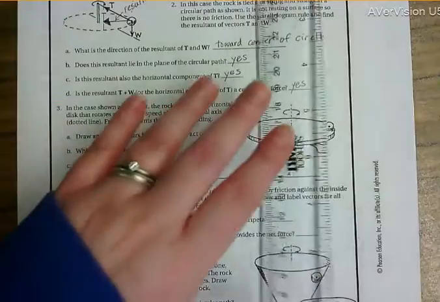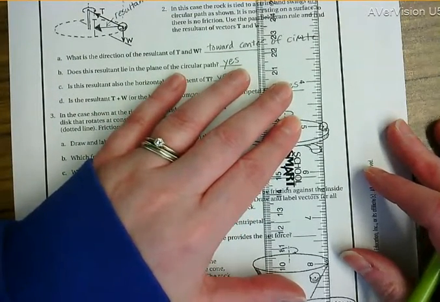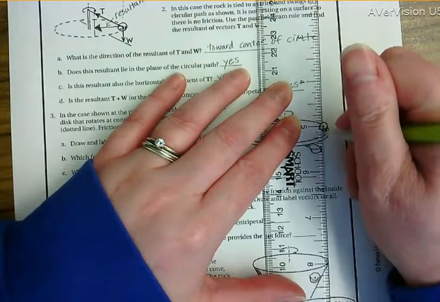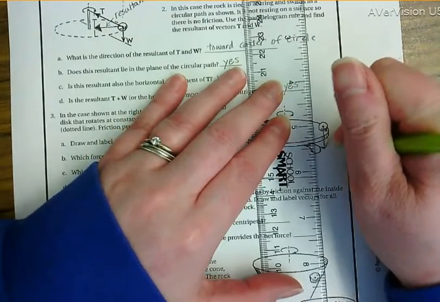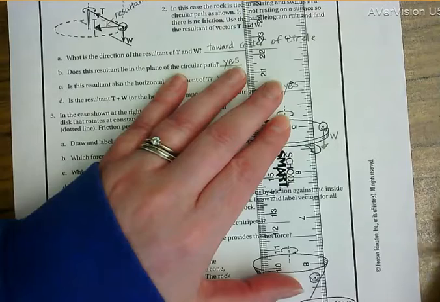So again, we certainly have the pull of gravity acting on this, and that would be acting downward. So that's our pull of gravity, which is our weight.